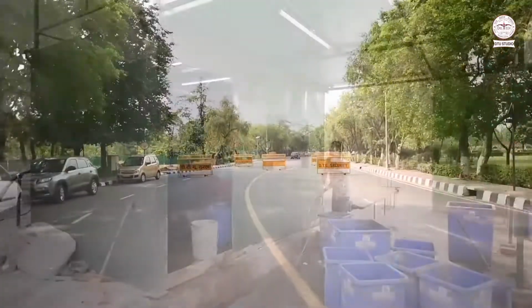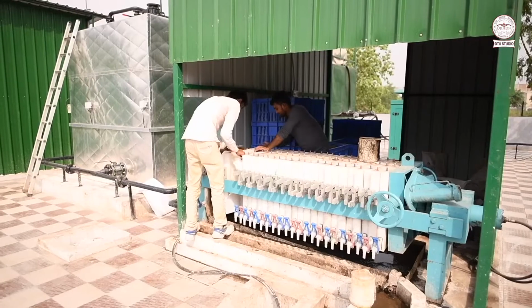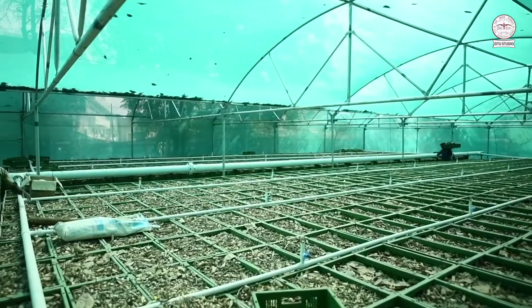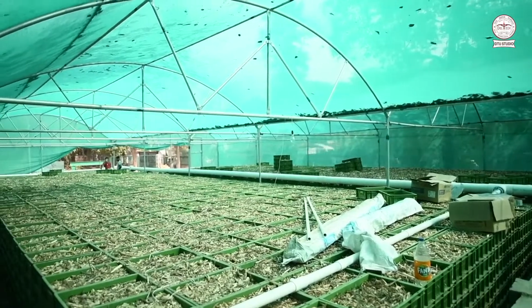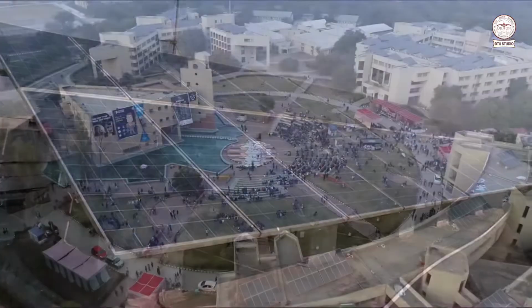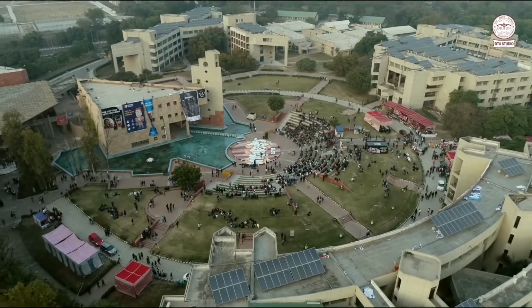DTU is a zero discharge campus. We have sewage treatment plant, and in that we have a capacity of 1 million litre per day. Then we have solar power plant of capacity of 432 kWp.